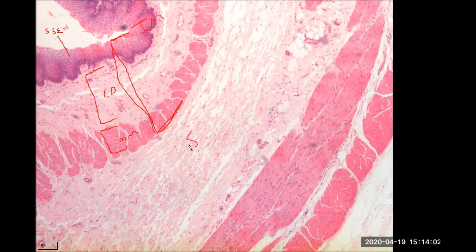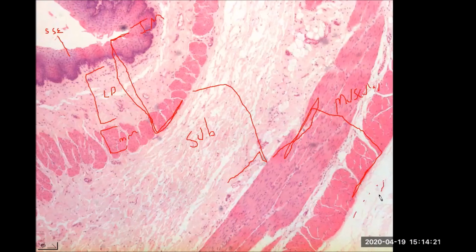Now we get to the area of the tunica submucosa. And then once again, you can clearly see these two different layers of muscle tissue. So this is the tunica muscularis. And then anything at the edge, you can see kind of the faint fibers here. For the esophagus, the fourth layer is called adventitia.